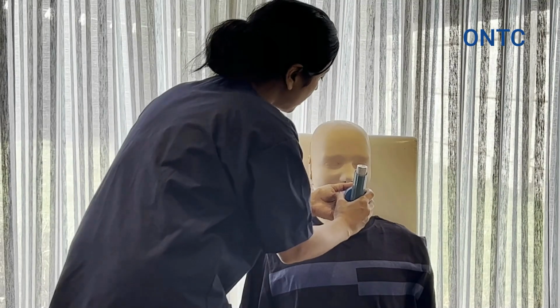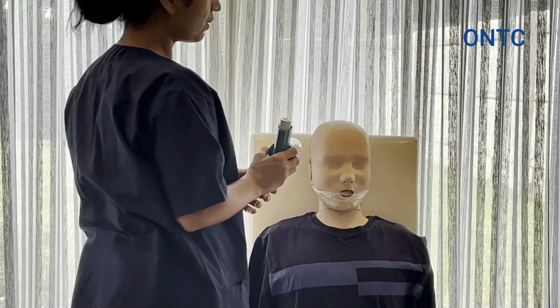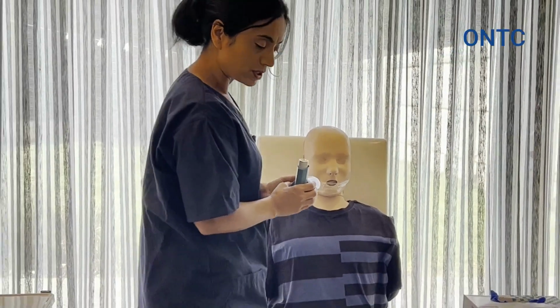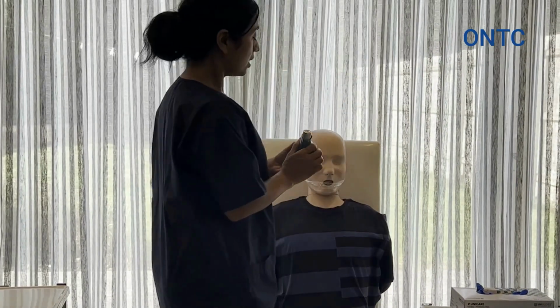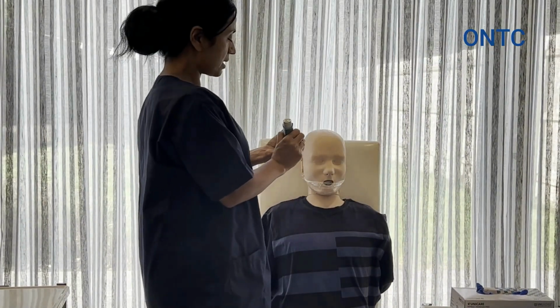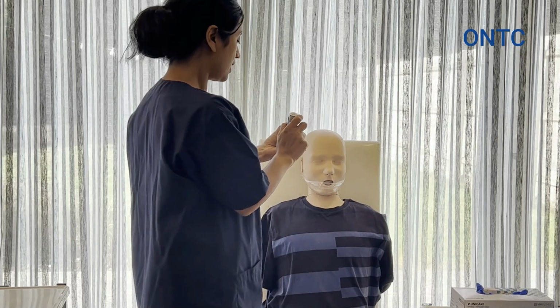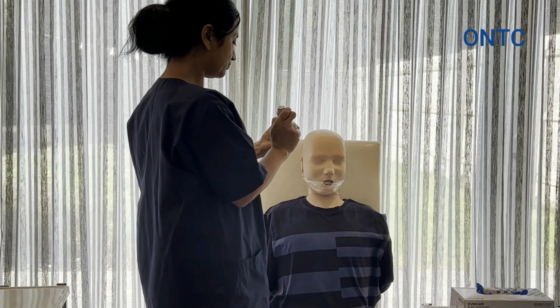Okay, so we're going to take this out. You can exhale now, and we will wait 30 seconds to 1 minute to give you your second puff, because you're written for 2 puffs here. Okay, so we're going to do the same steps again. So we're going to shake it 2 to 5 seconds, and then we're going to attach it again.